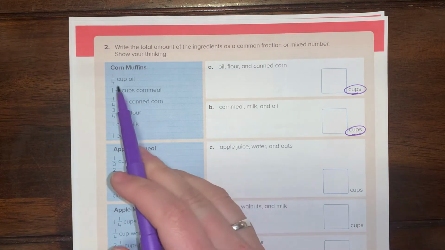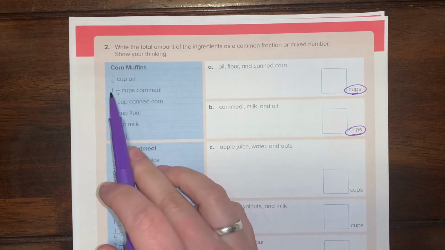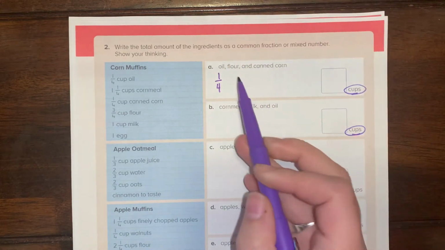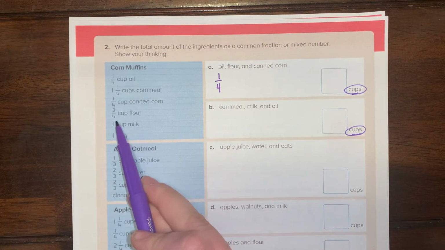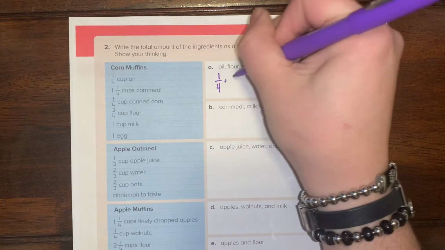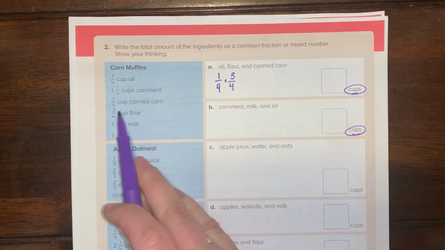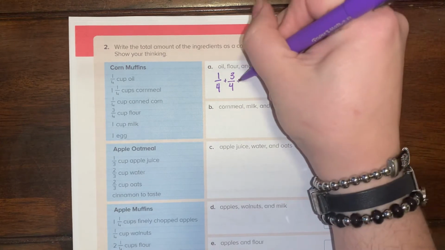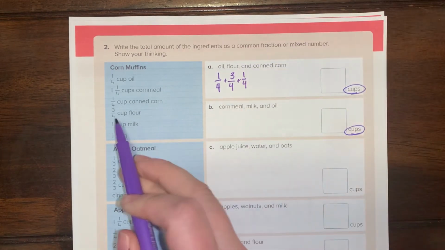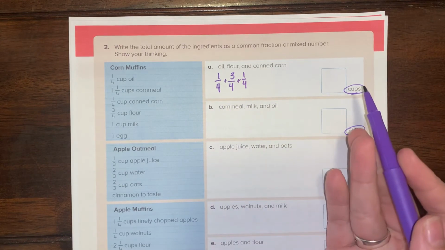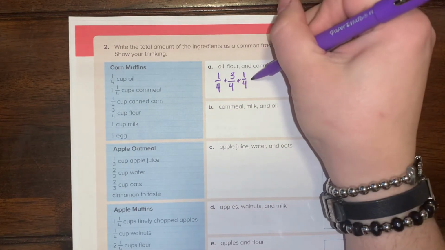So let's look at our recipe. For oil, we have 1/4 cup. So we write 1/4. And then for flour, let's see. Oh, flour is 3/4. And then we have canned corn. We need 1/4 of canned corn. So we're going to add all of those little parts together. Oh, and all of our denominators are the same, so we don't need to change any of the denominators. So we're going to add.